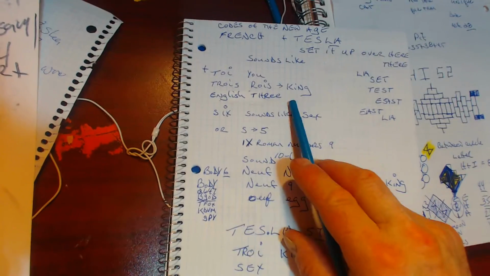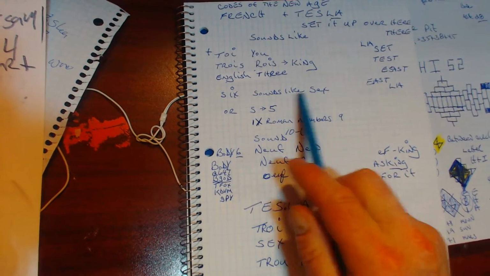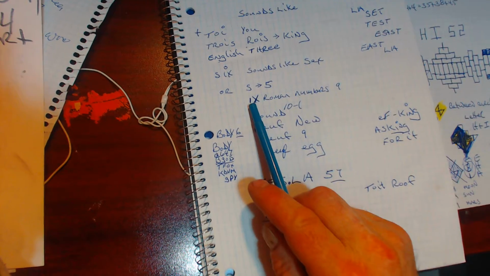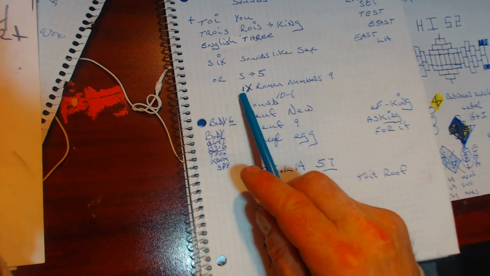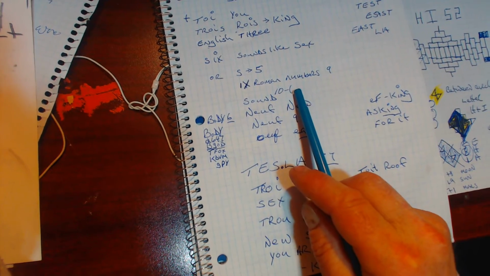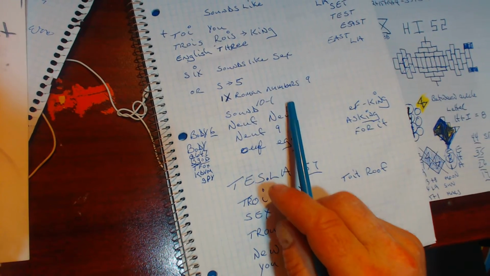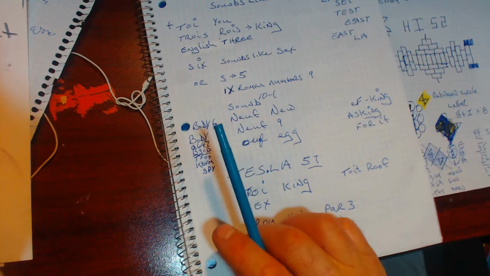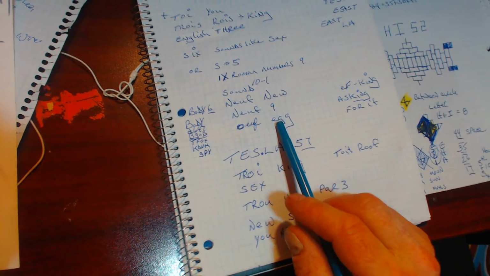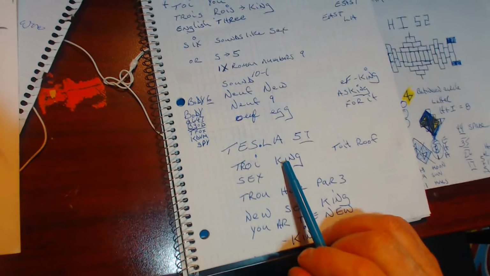You are the king. English is the tree. Sounds like 6, sounds like sex. S looks like a 5. The 6 looks like actually Roman numerals for 9. It's a 10 and minus 1. What's happening with 6? It's a 10 and it's a minus 1. It's NEUF, means it's new, or it can also say the egg. What can the egg? Is the egg sort of energy?